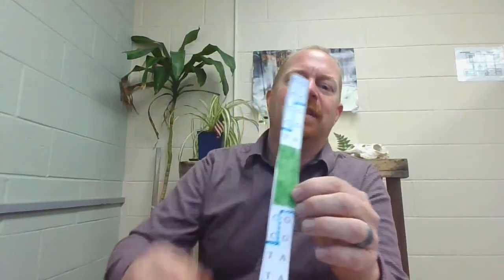So the first thing that I do is identify the gene of interest. In this case, I'm going to use as an example the gene that codes for the hormone insulin. Insulin is used in humans to control blood sugar. So I'm going to snip that gene out. The gene is located here, highlighted in green, and I'm going to snip that out. In this case, I'm going to use scissors because this is paper.